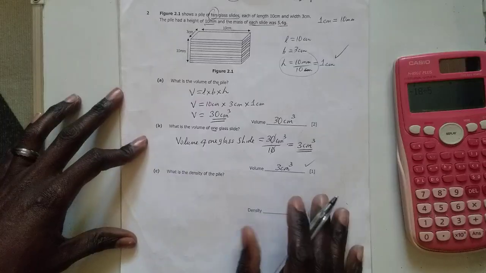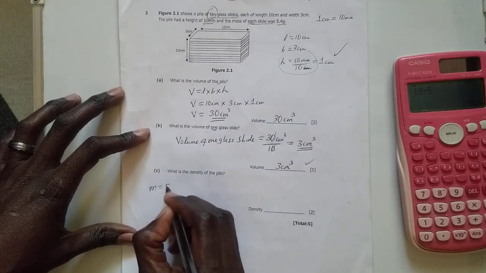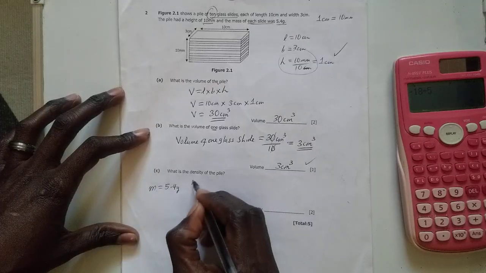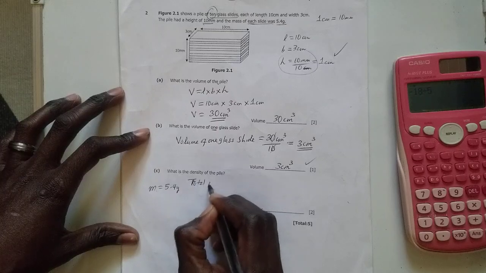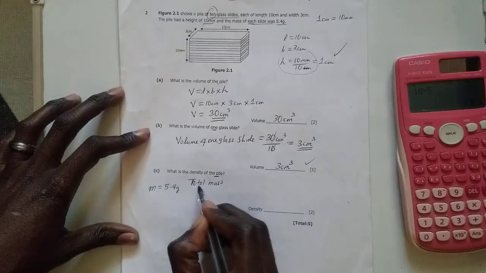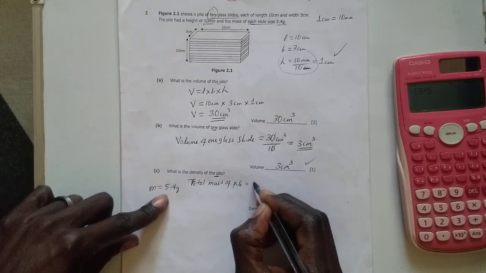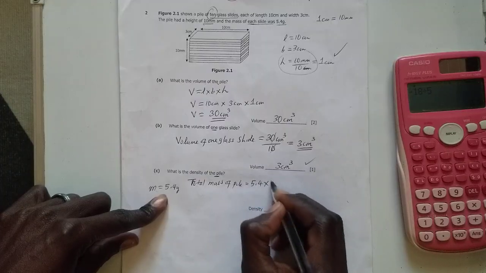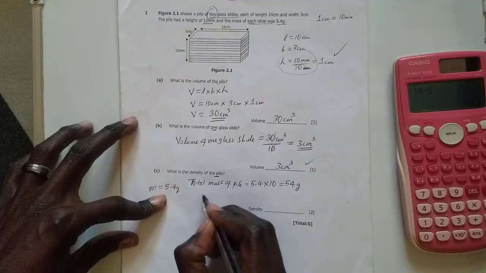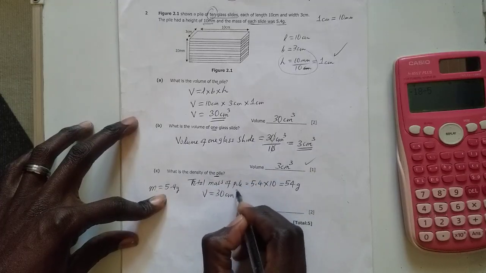Then let's come to this one. It says, what is the density of the pile? If you notice, they gave us the mass, which was 5.4 grams. This was for one. Since it asks for the density of the whole pile, we need to find the total mass of the pile, which will be the mass of one, 5.4, multiplied by how many they are, which will give us 54 grams. And we know the volume of the whole pile, which is 30 cubic centimeters.